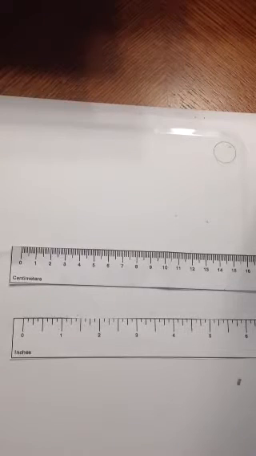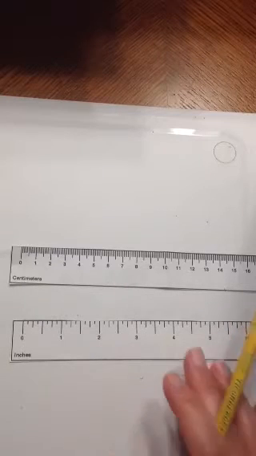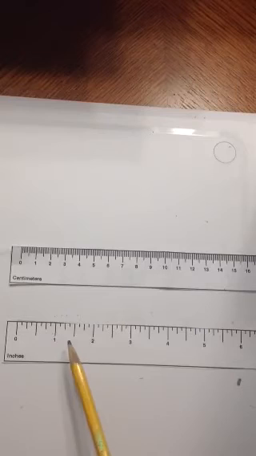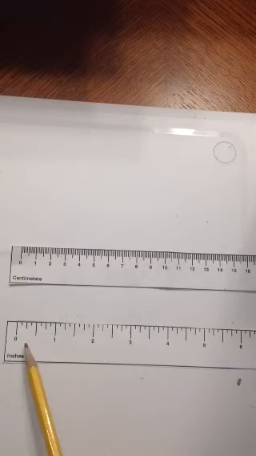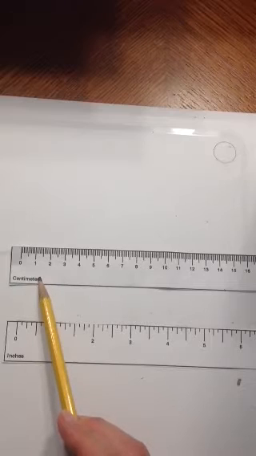It's Mrs. Wallace. Today in math, we're going to continue measuring using centimeters, which we started yesterday. But really quickly, I just want to give you a little bit of background on the way that we measure. Okay, so you might have asked yourself, why do we have two different rulers that we are learning to measure with? One that is marked in inches and one that is marked in centimeters.